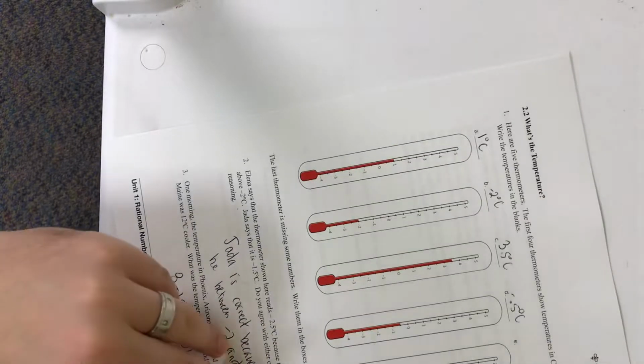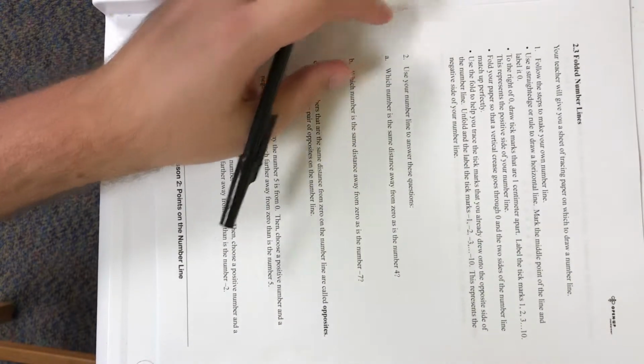In the third activity today, we actually made a number line using tracing paper, and I should have some tracing paper here. It looks like I might not have picked up some tracing paper, so I'll be just a second to get that tracing paper. I want to make sure that people understand how to do this number line. We're going to take some tracing paper, we're going to take a ruler, and we're going to follow the instructions up here.